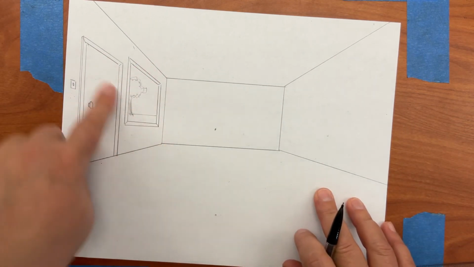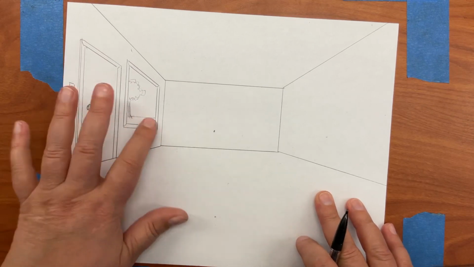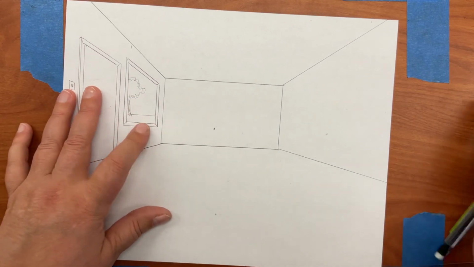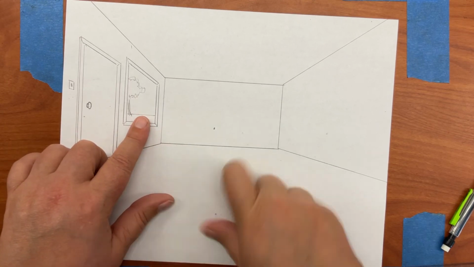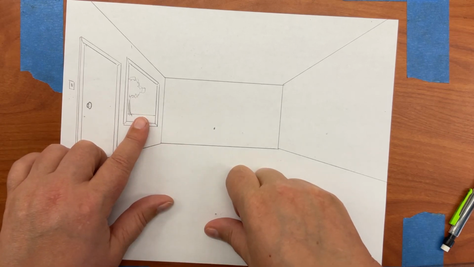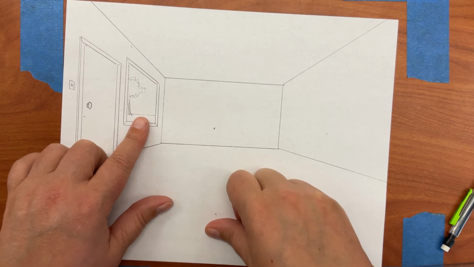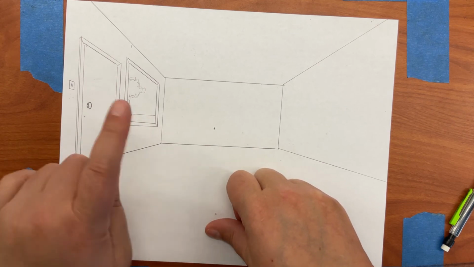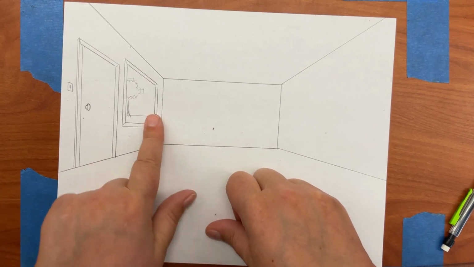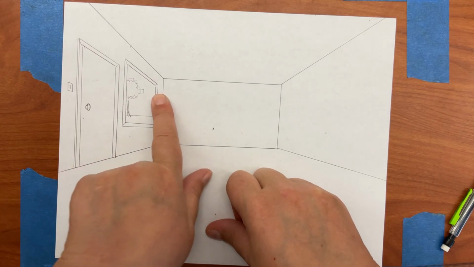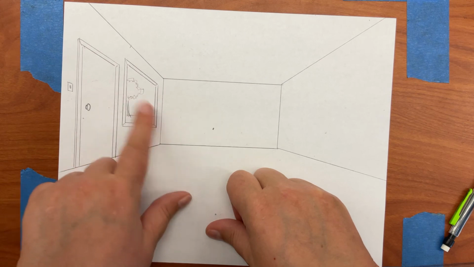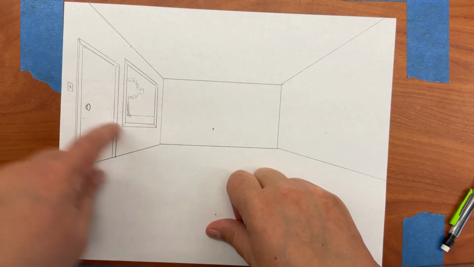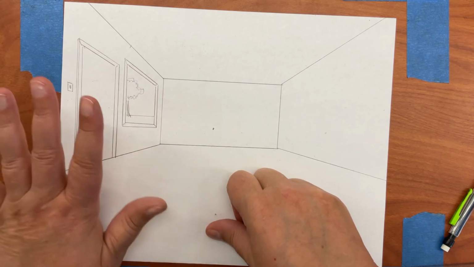Now, this basic shape, if it was not a window, could also be turned into other things. What could this basic shape be? Painting. A TV? Absolutely. By the way, do not hang a TV here. Why not? Yeah, your door's going to swing open and bust your screen. Don't hang your TV right next to your door, because especially if the door's open in this way, you are going to damage your TV.